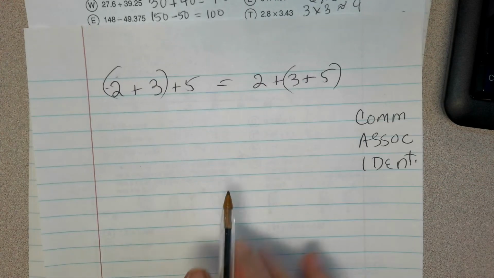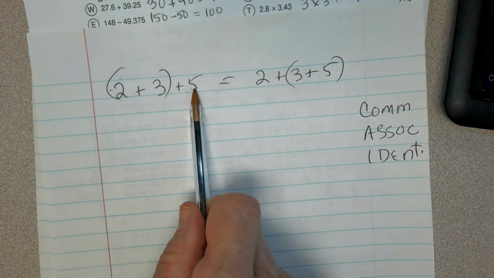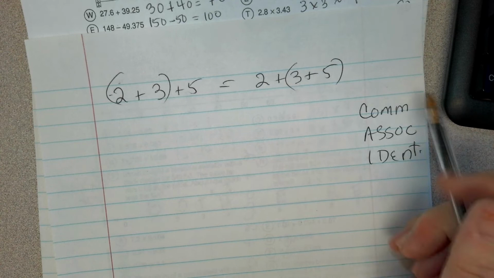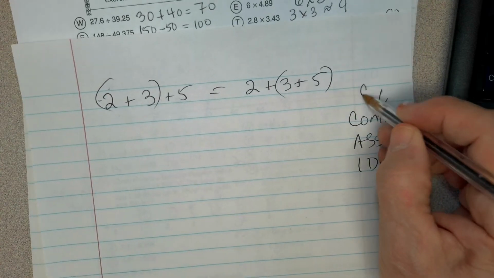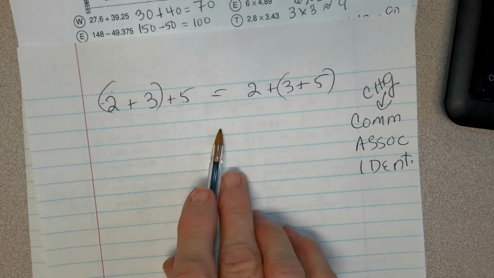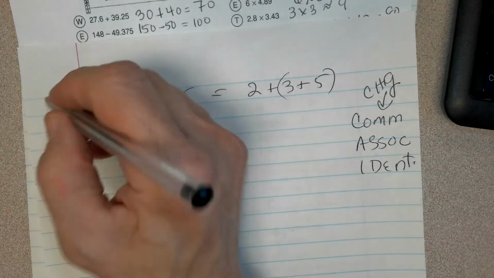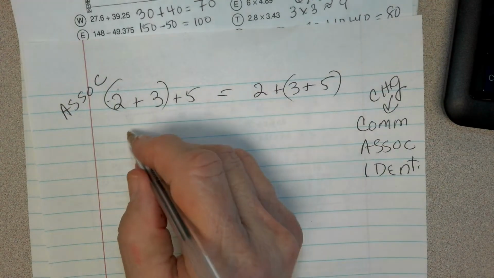When I'm reassociating, when the numbers have not changed, 2, 3, 5, 2, 3, 5, the order has not changed. This is the one when the order changes. So it cannot be commutative. It is the associative when they're reassociating with different numbers. Then, which one is this?